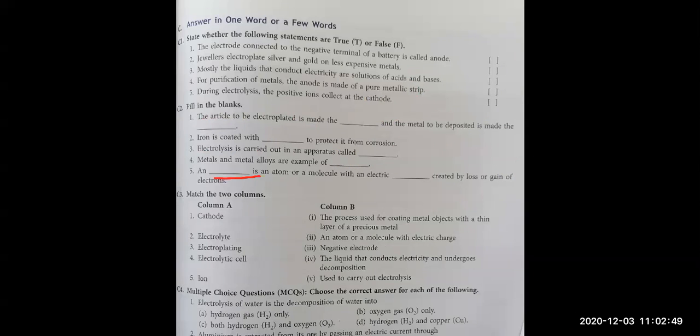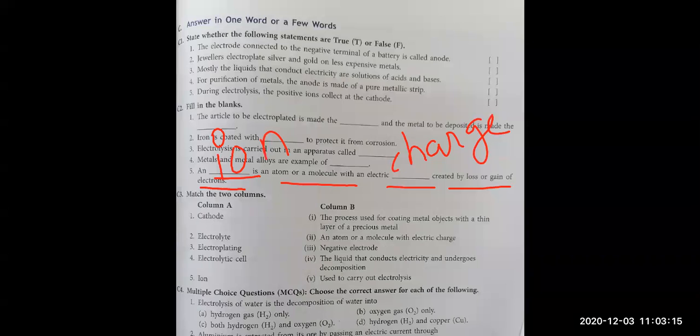And dash is an atom or a molecule with an dash created by losing or gaining electron. So when an atom loses or gains electron, we know it becomes an ion, I-O-N, with an electric charge. An ion has an electric charge. How does it get the charge? By either losing electron or by gaining electron.